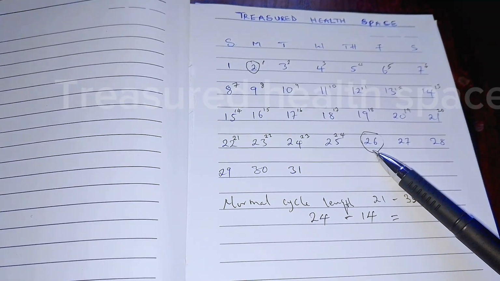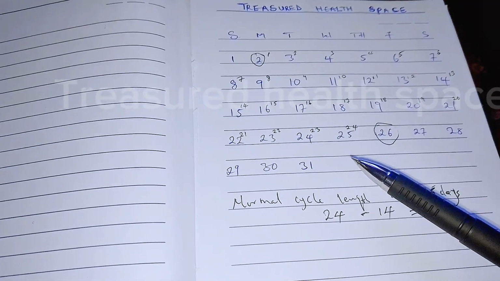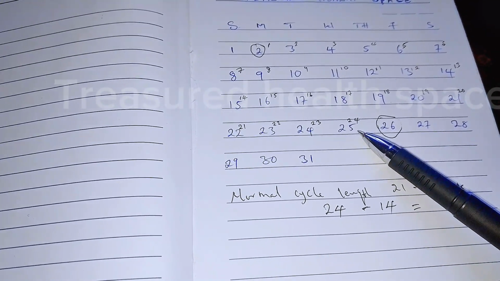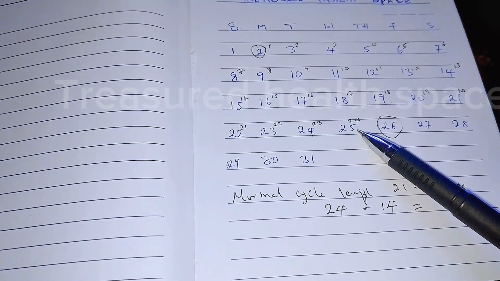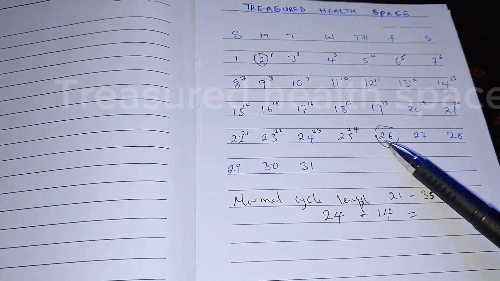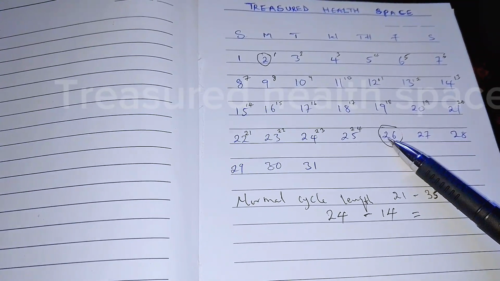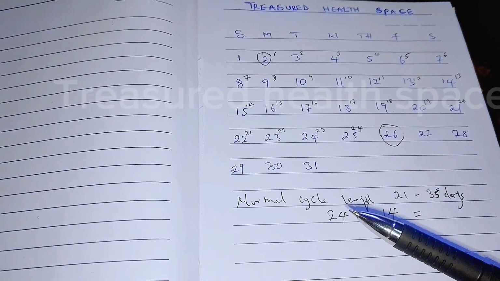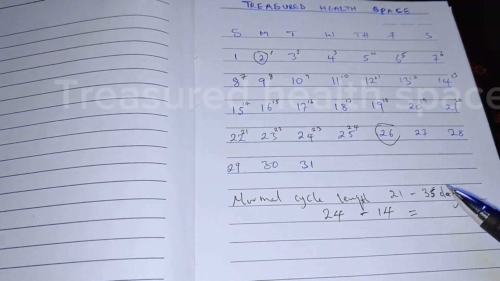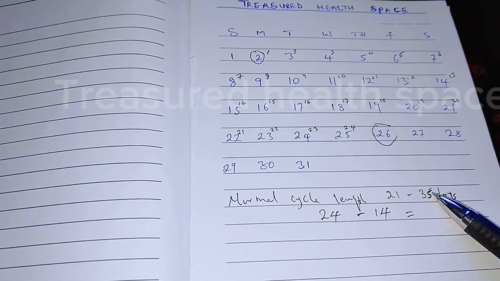There's another period started here. So we can actually say that this woman has a 24 days cycle, because this is the last day before her next period.